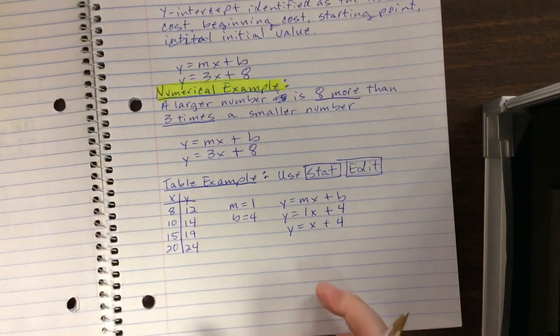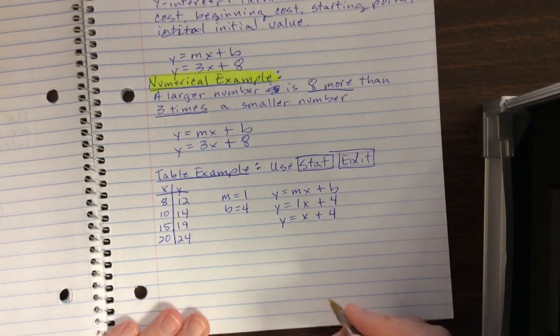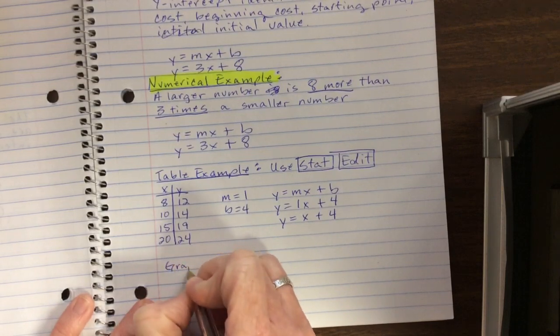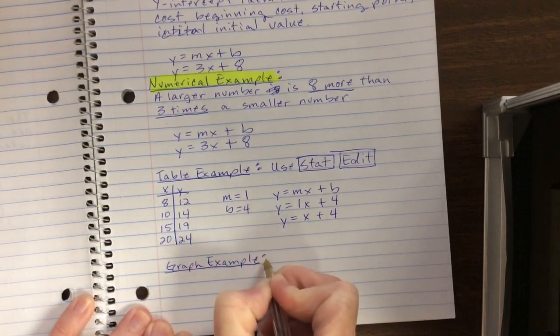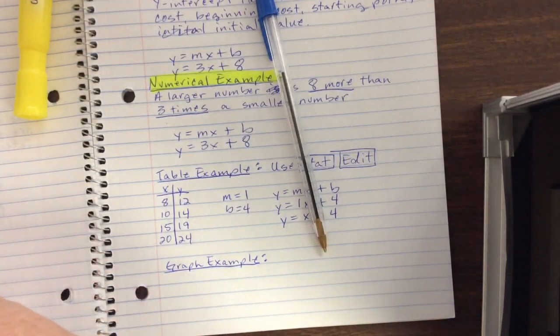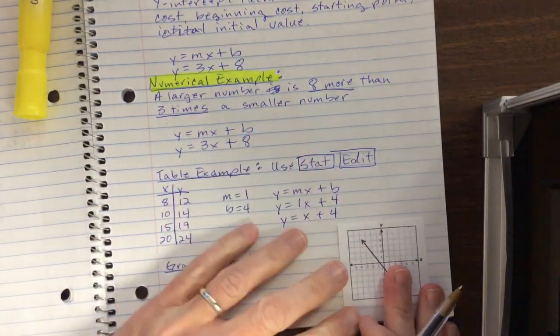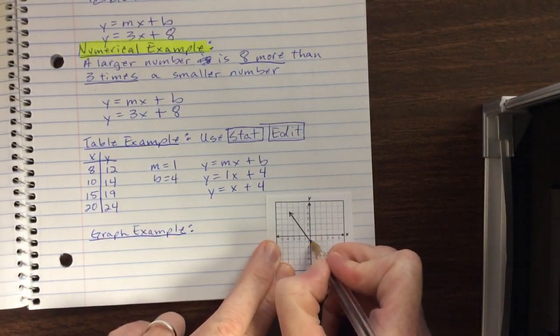And the last one is a graph. So if you have a graph, and I'm going to use this one here. You'll have to use graph paper or whatever. We can see that this is crossing the y-intercept at -1.